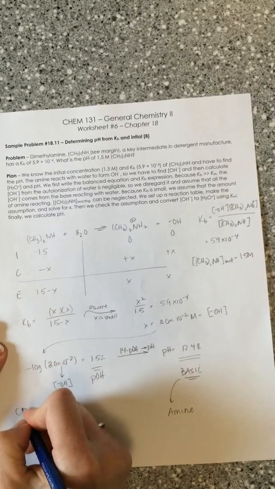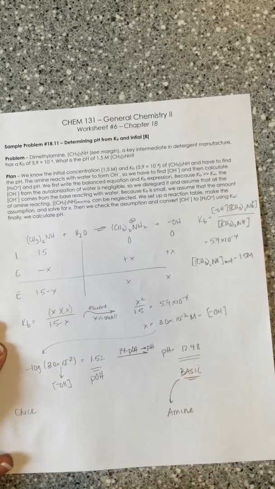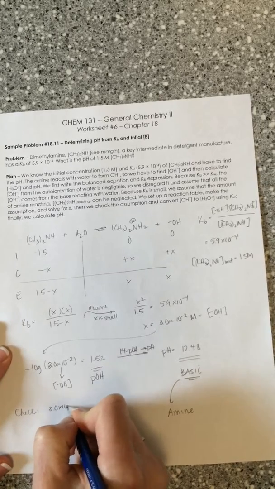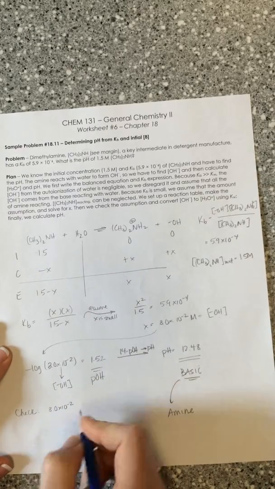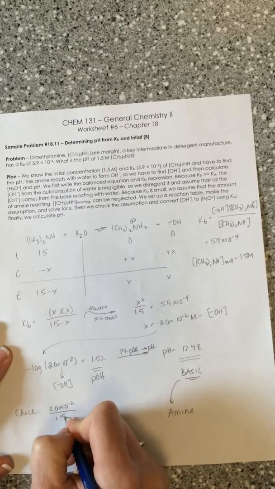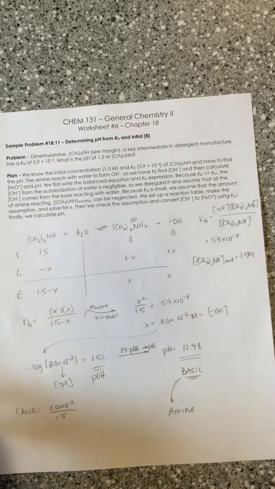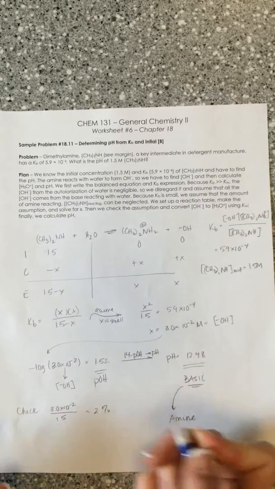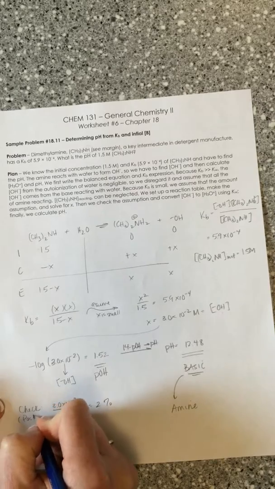Last thing, we didn't do our check. Our check here is going to take our x value, 3 times 10 to the minus 2, and divide by 1.5. I didn't do this, so let me just do this real quick. 3 times 10 to the minus 2 divided by 1.5 ends up being 2%. So I kind of call this a post-check.